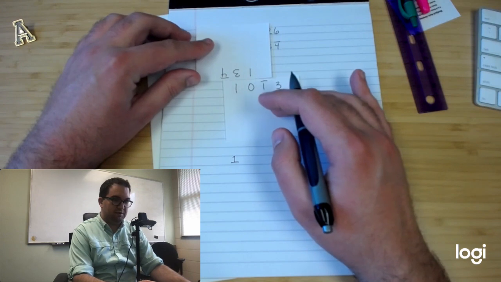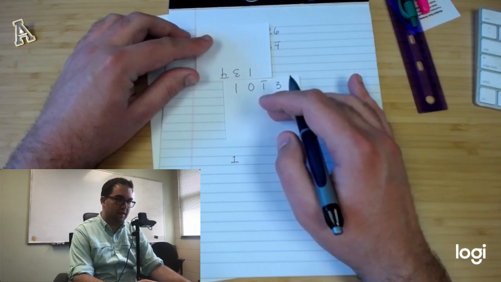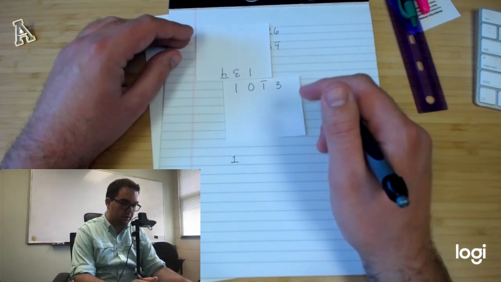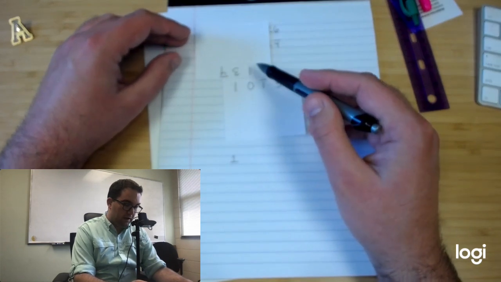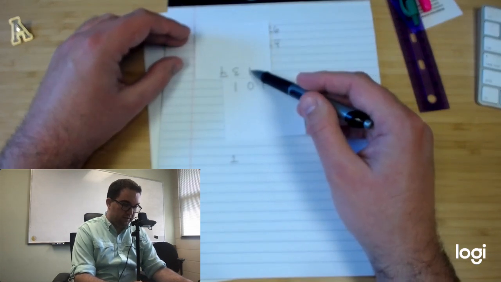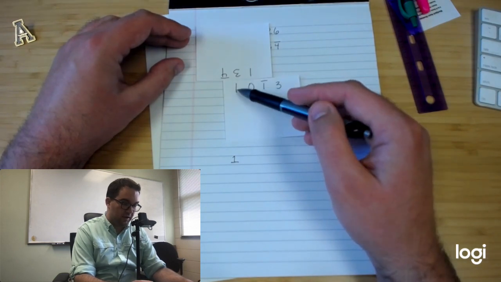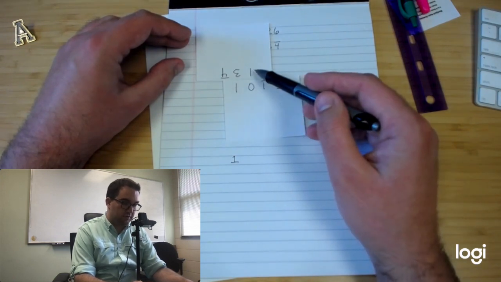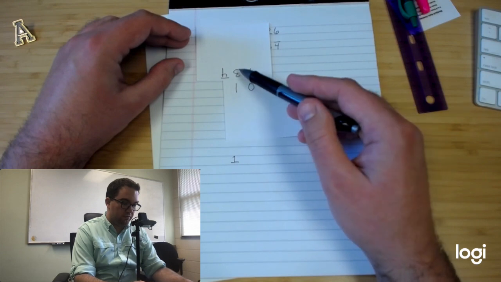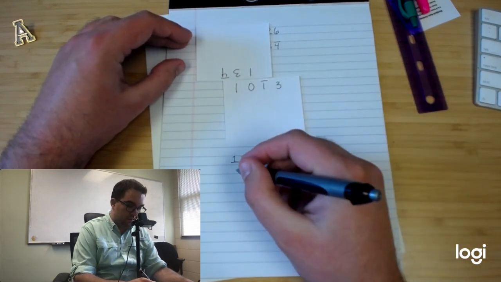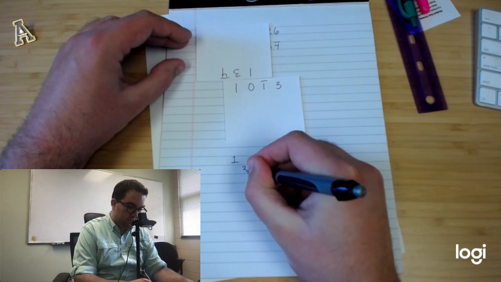You can think of this as either moving the bottom slip of paper to the left or the top slip of paper to the right. And now the next thing I'm going to compute is 1 times 0, that's 0, plus 3 times 1, which is 3. So again, I'm doing 1 times 0, 3 times 1. That gives me 3.